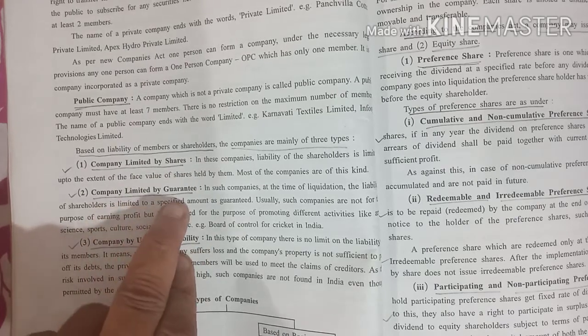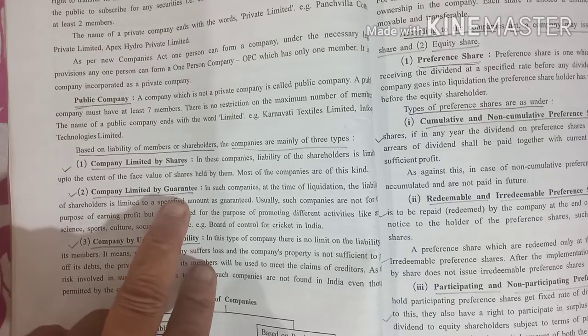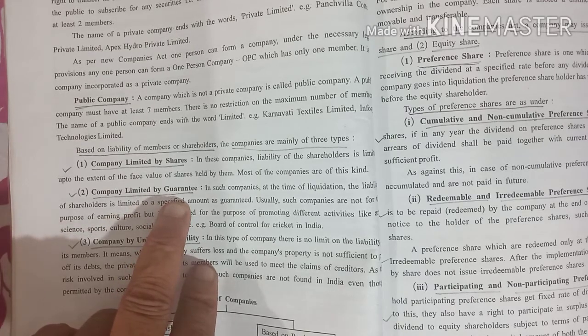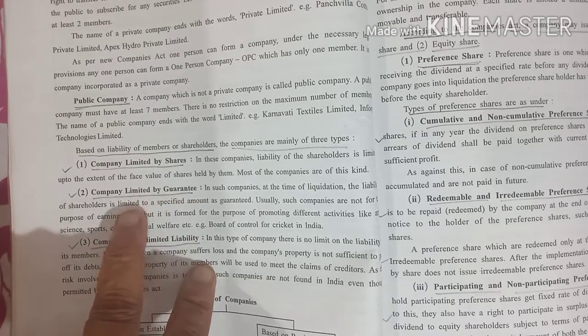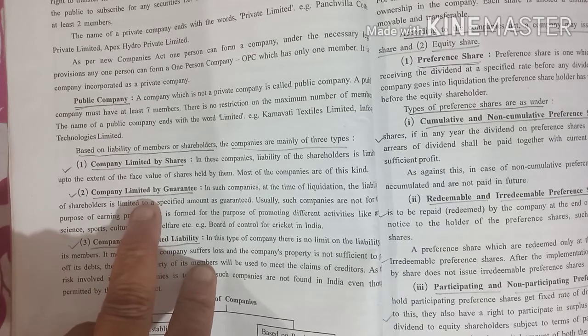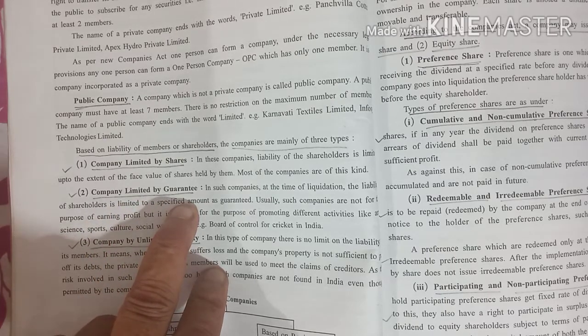Company limited by guarantee means, suppose sometimes it may happen that you have purchased 1000 shares but you have given a guarantee of 2000. So the maximum guarantee you are giving is your limit, that is your liability. Company limited by guarantee means the amount you are giving as guarantee is your liability.